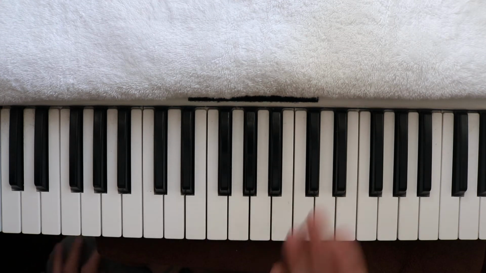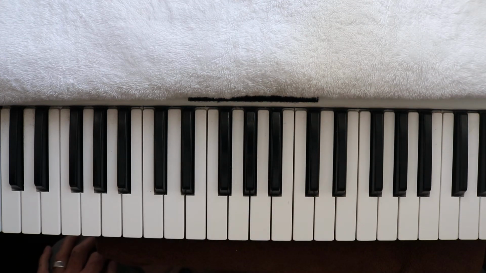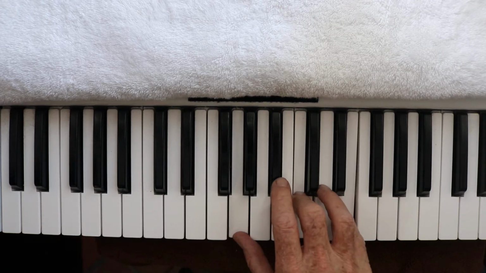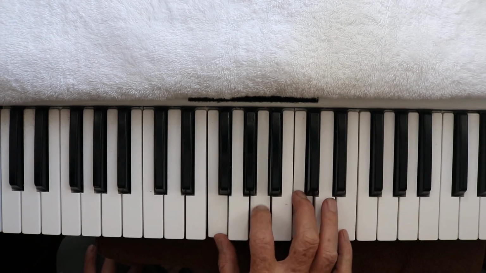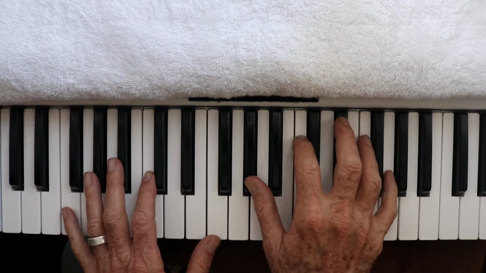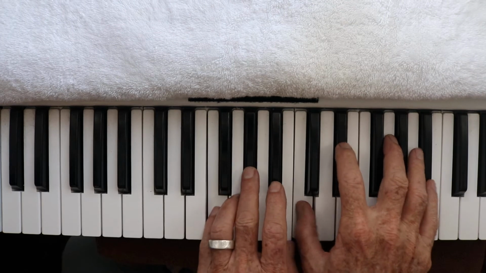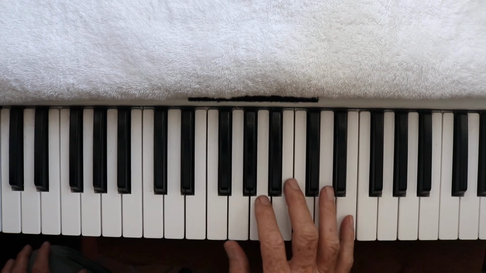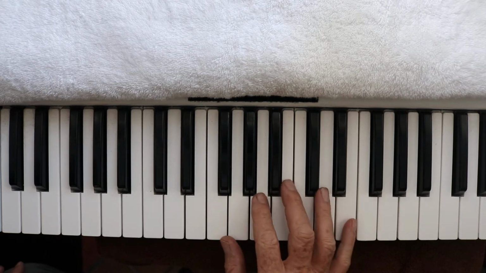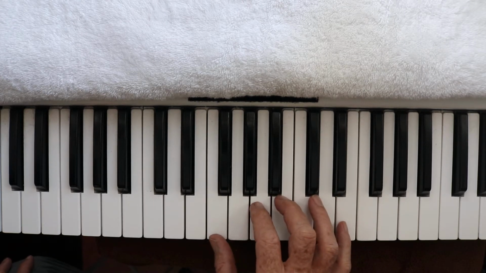So, your chords. Chords can be as simple as a triad, three notes. They can be a 7th chord, major 7th. They can be 9th chords. They can be 11th chords, 13th chords. They can have rootless chords. Here's a G13 without the root.